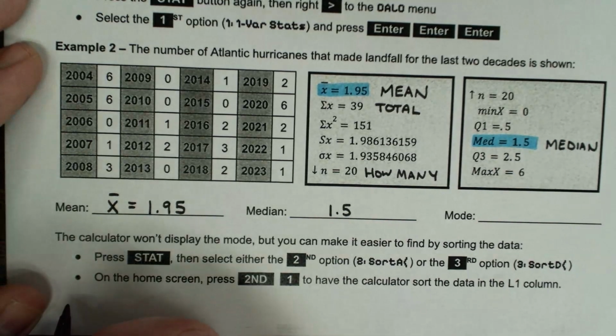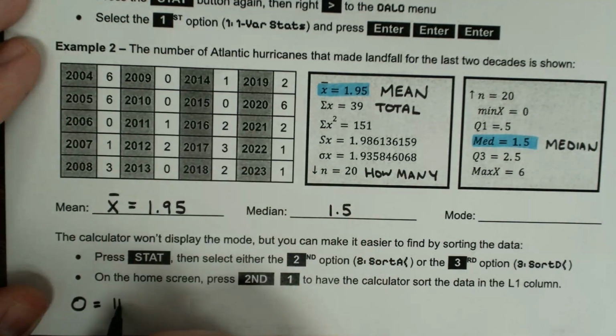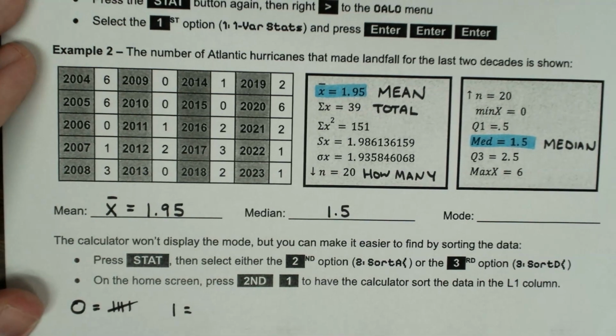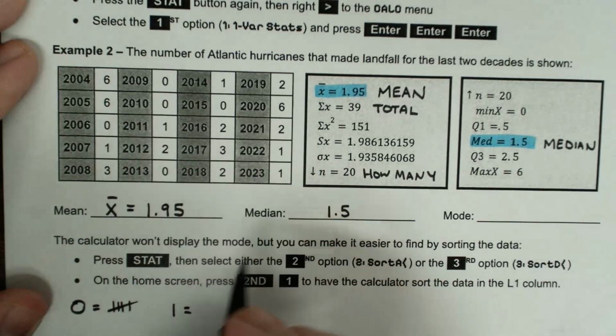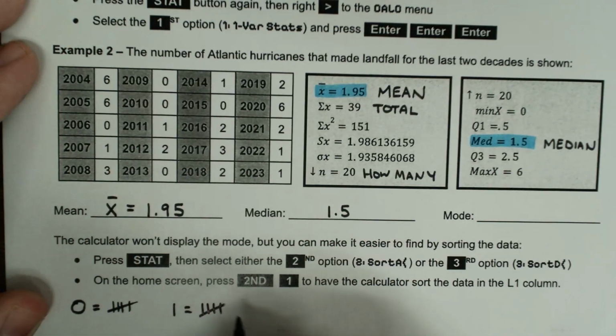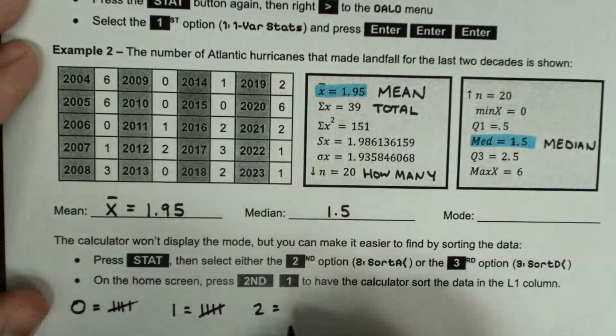Like, how many years had 0 hurricanes make landfall? I've got 1, 2, 3, 4, 5. How many years had 1 hurricane make landfall? I've got 1, 2, 3, 4, 5. How many years had 2 hurricanes make landfall? I have 1, 2, 3, 4, 5.